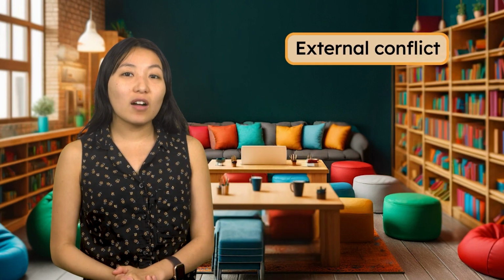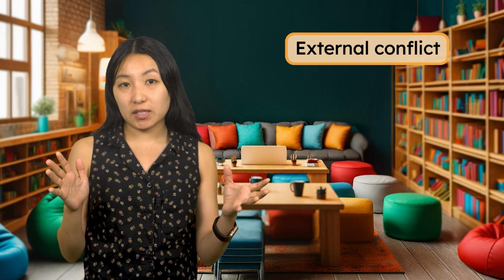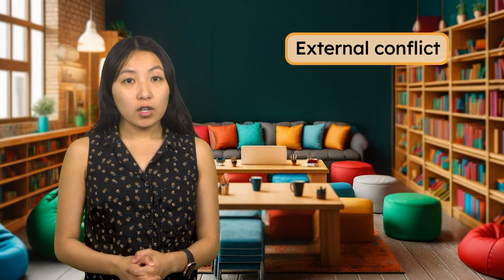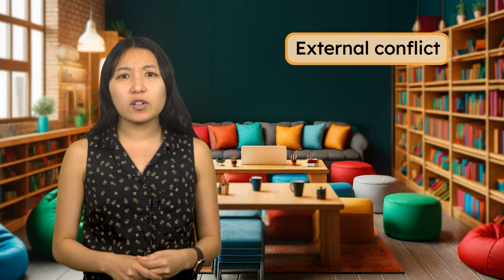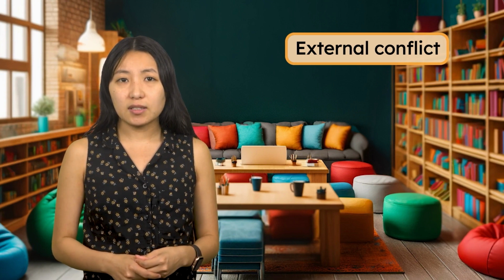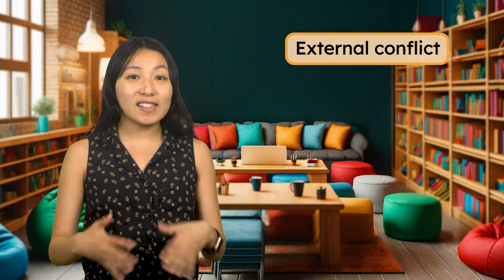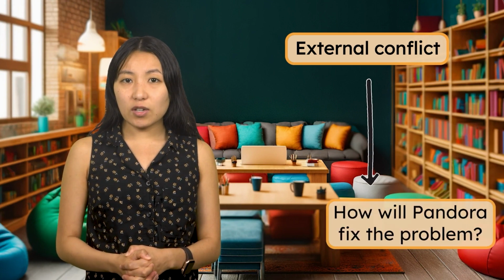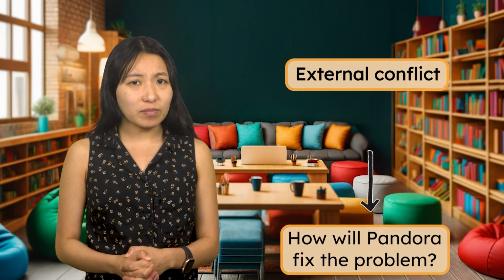Wow, what a story! Did you notice any more conflict? I spotted an external conflict between Pandora and her husband. After Pandora opened the box and released troubles into the world, her husband was furious with her and blamed her for what had happened. This external conflict adds a whole new layer of tension and intrigue to the story, making us wonder how Pandora will fix the problem.